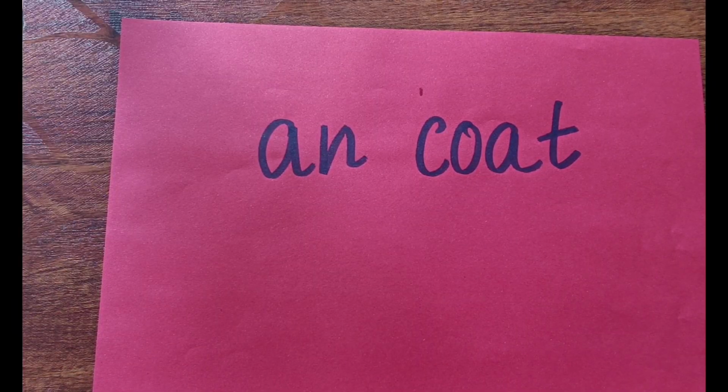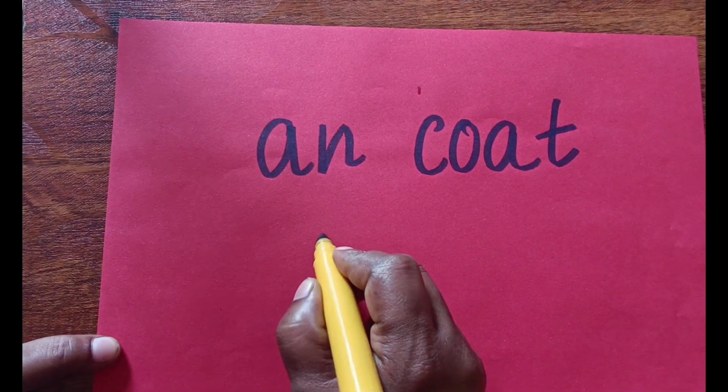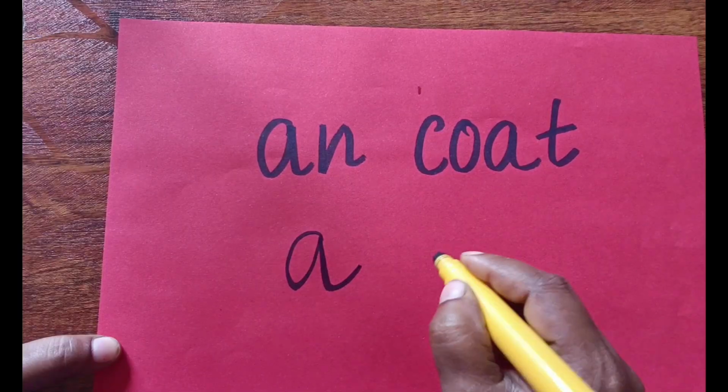Next one, an coat. An coat is wrong, because coat begins with a consonant. So we need to write a coat.